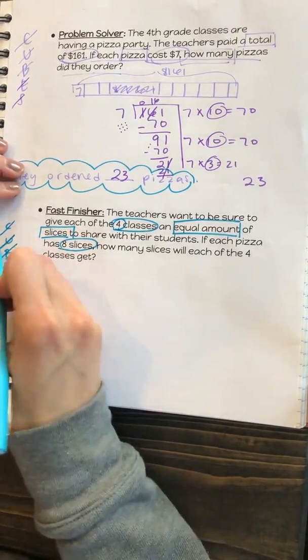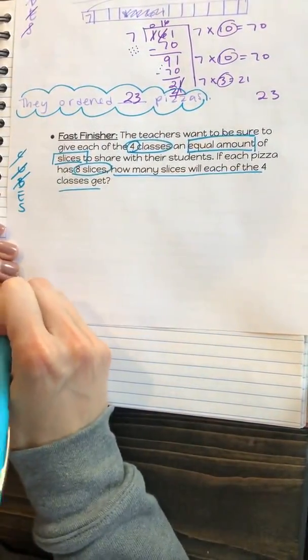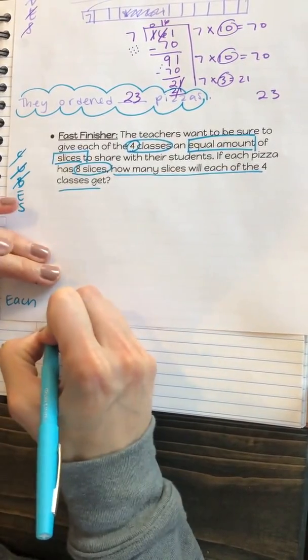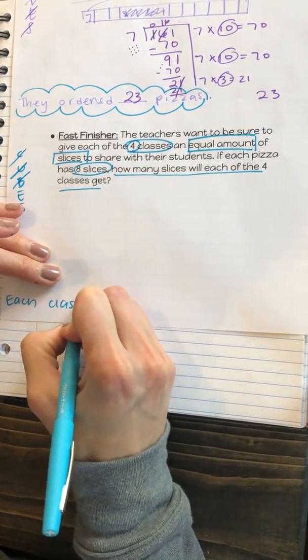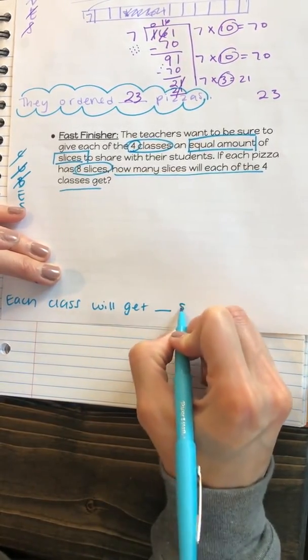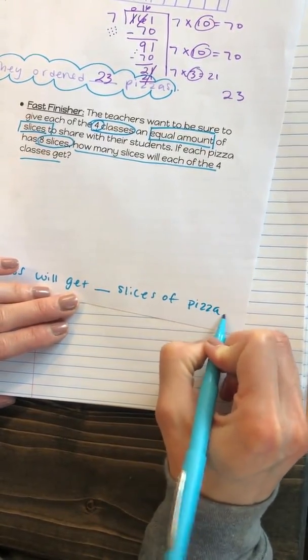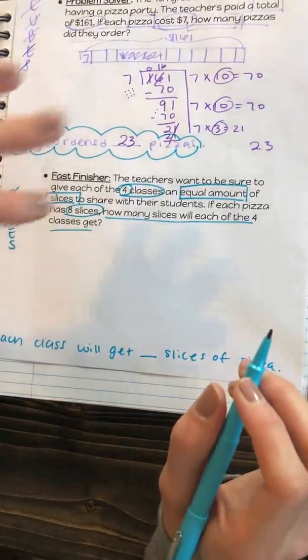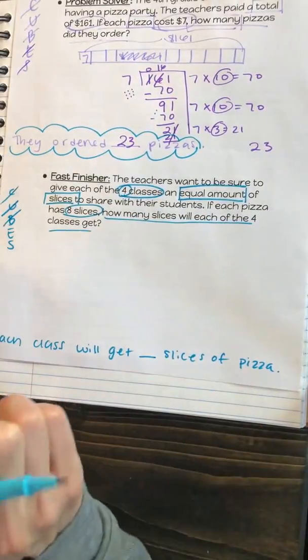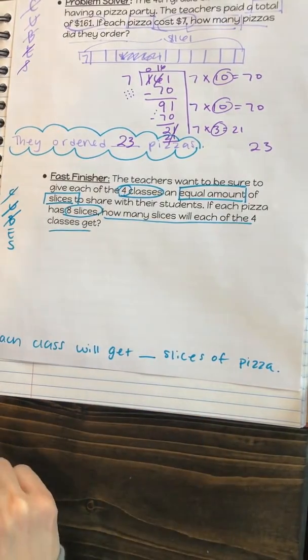Okay, so underline the question we're being asked. How many slices will each of the 4 classes get? Before I even do any work, I'm gonna go to the bottom here and I'm gonna say each class will get blank slices of pizza. Okay, so now if I get really lost, I have so many steps I'm doing here, I can remember that I'm solving for how many slices each class will get, okay?